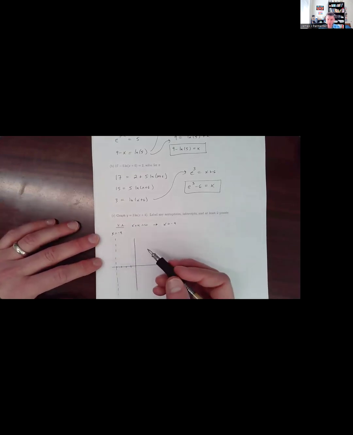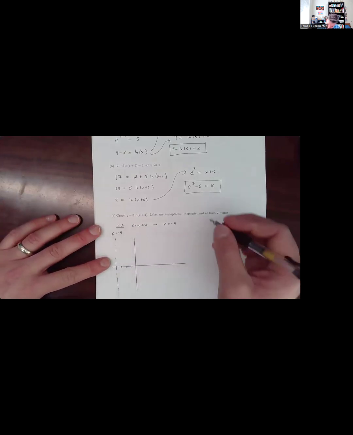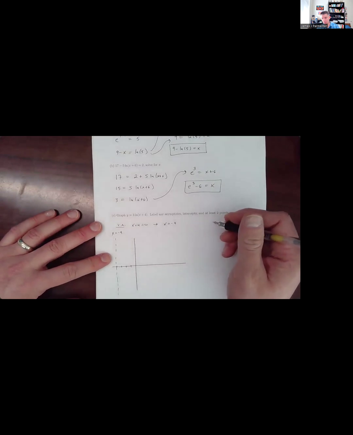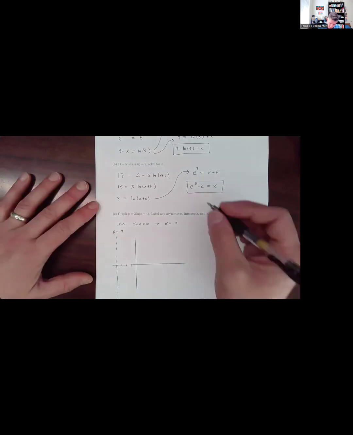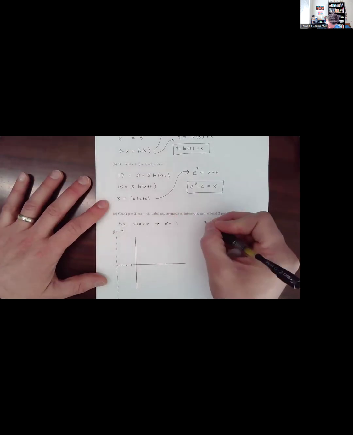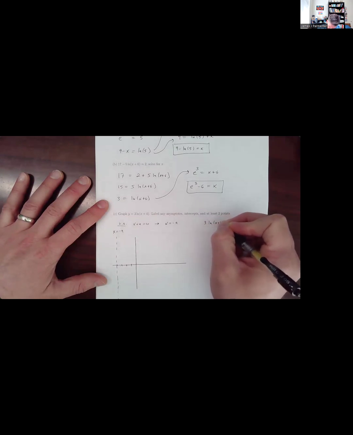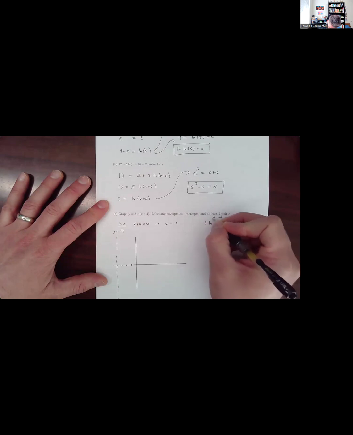And then I will point out that if I was going to find the x-intercept, I would set the whole thing equal to 0. Normally, it's just going to be 1 to the right of your vertical asymptote because that's usually what the x-intercept is, but it can change based on some stretching. So if we set 3 natural log of x plus 4 equal to 0, let's define the x-intercept.